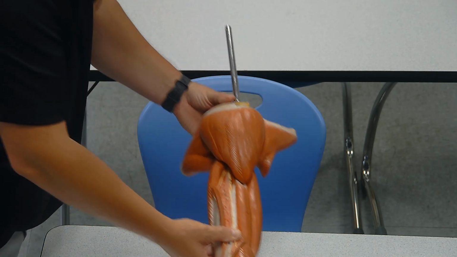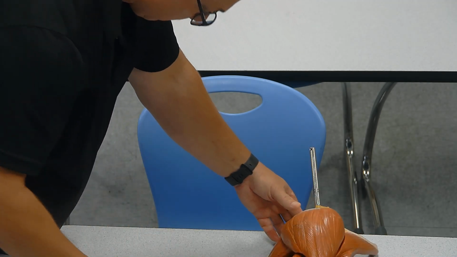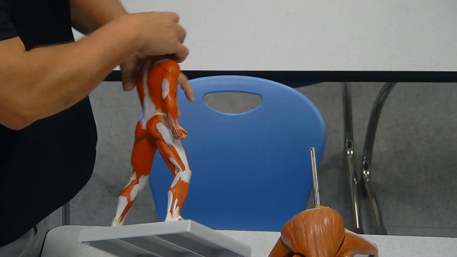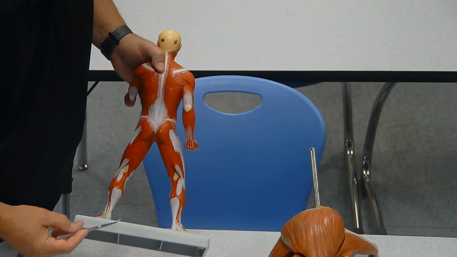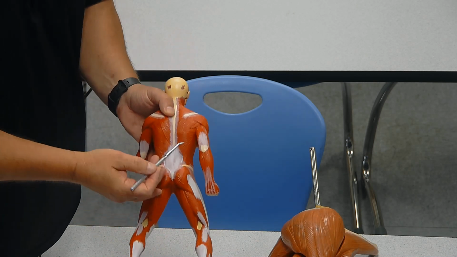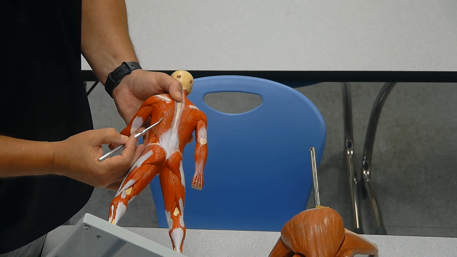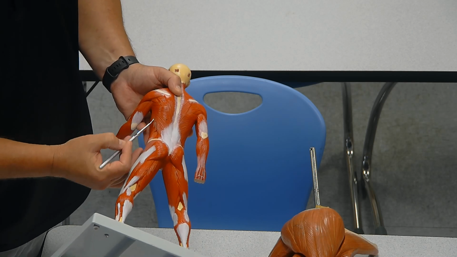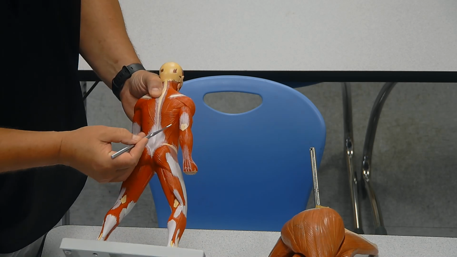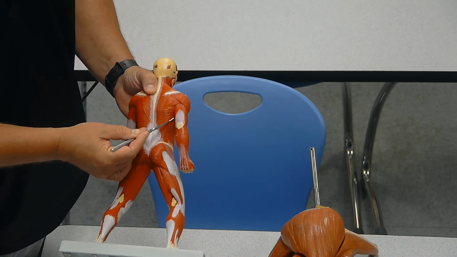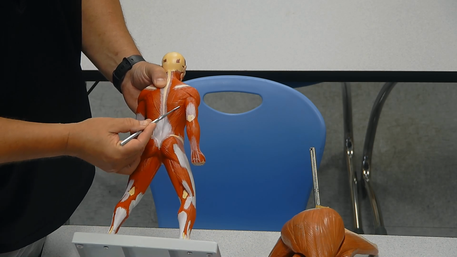Latissimus dorsi, this is a fairly large muscle. You'll probably see it better on this model right here. A lot of guys will call these lats, but all this would be latissimus dorsi. Same thing right there. That's latissimus dorsi. It's a large muscle.